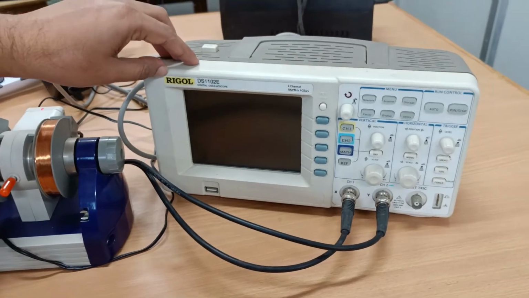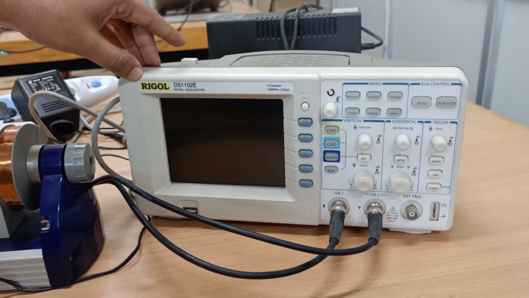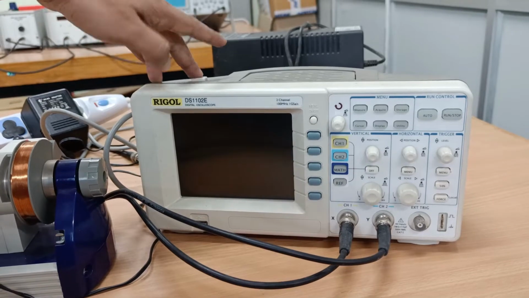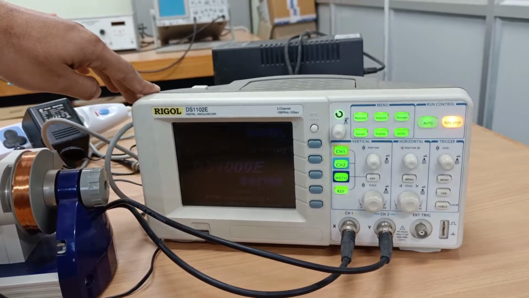You have already seen the DSO in the electronics lab, so I am switching on the DSO.